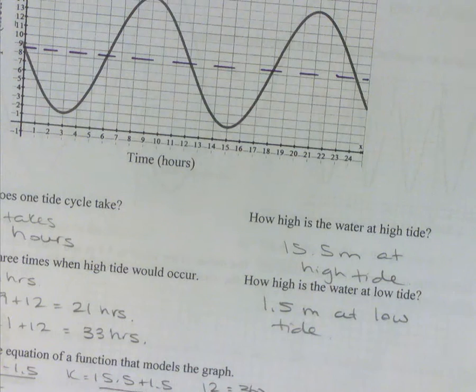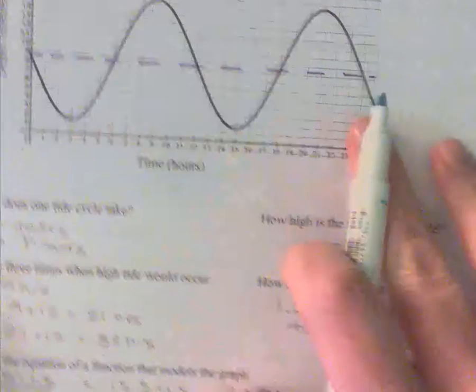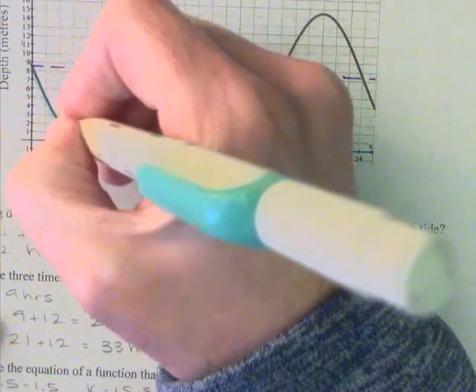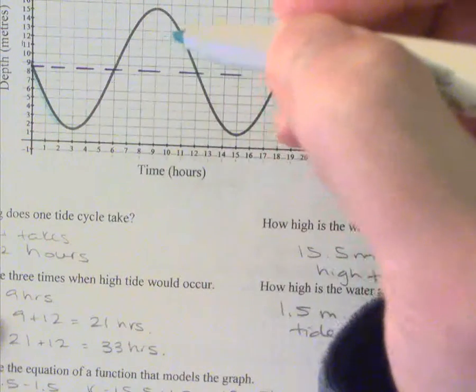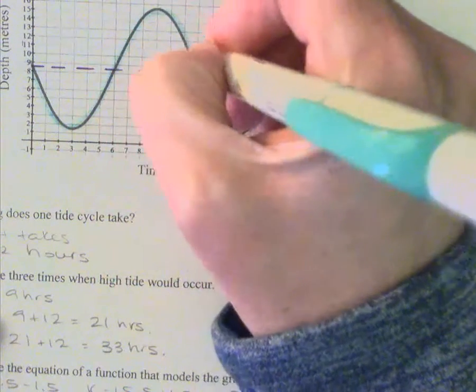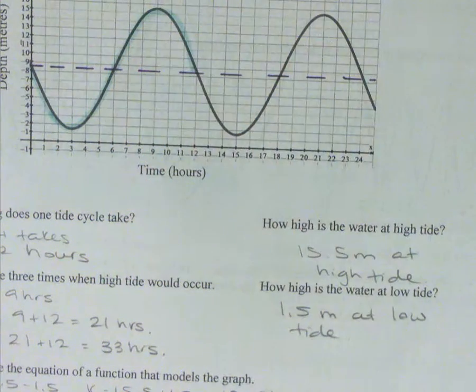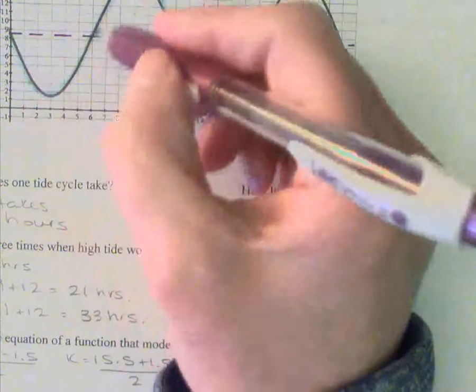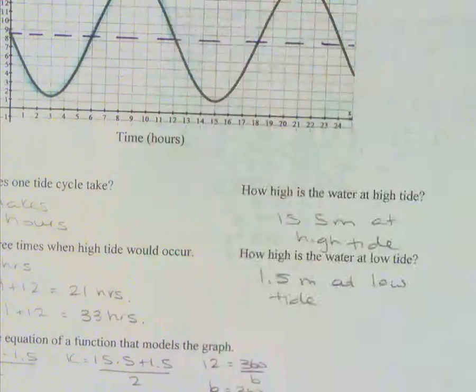Okay, so now I can use that to find the cycles that I want. So I might as well take the easy one. So I can say that the cycle I'm going to use is right here. Just checking to make sure they don't tell me which one I have to use. So I'm going to use that one. So it is a sine graph, and it's got the vertical reflection because it goes down first.